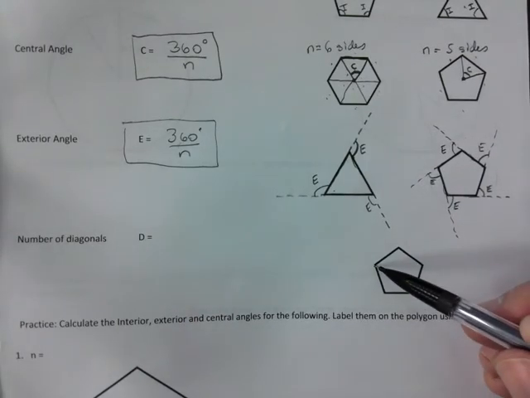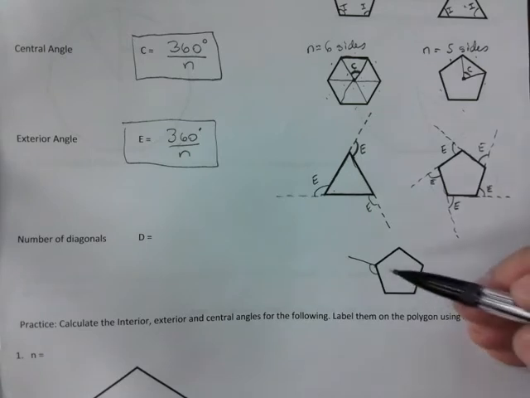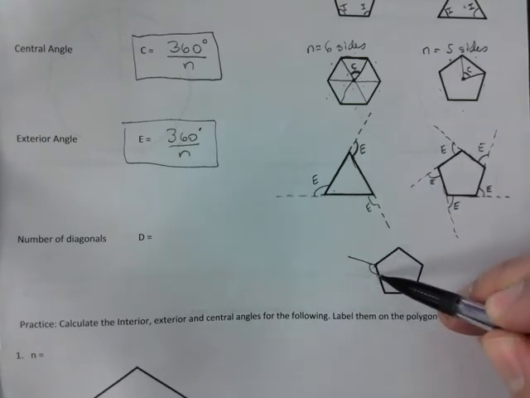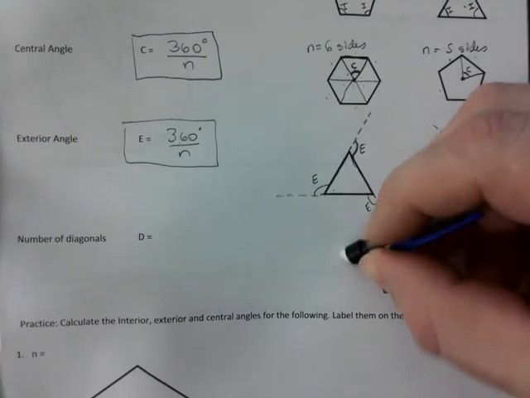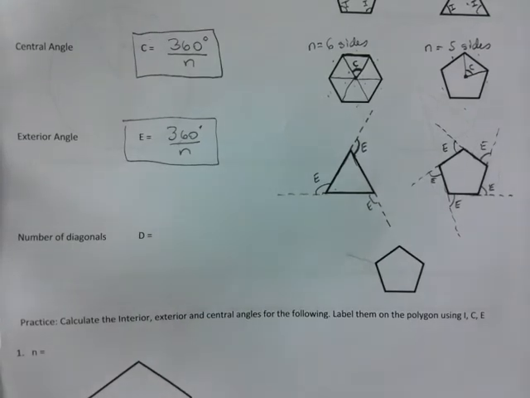Some students are like, it's not an exterior angle. You need to be able to travel along one of the sides and extend it like that. It doesn't matter which way, but this is not an exterior angle, okay? So make sure it's the extension of one of the sides going outside the shape.